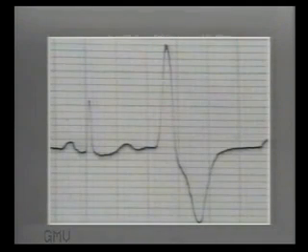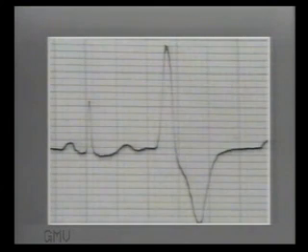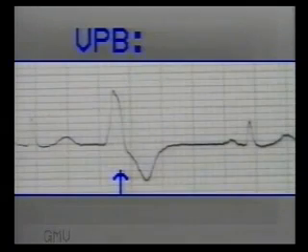This is a ventricular premature beat. Compare it with the normal beat and note the wide QRS with inverted T wave. Once again, note the features of a ventricular premature beat. The QRS complex is wide and bizarre, and the T wave is opposite in direction to the main QRS complex.